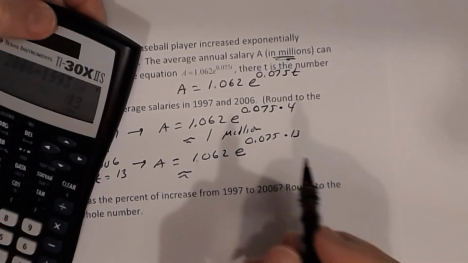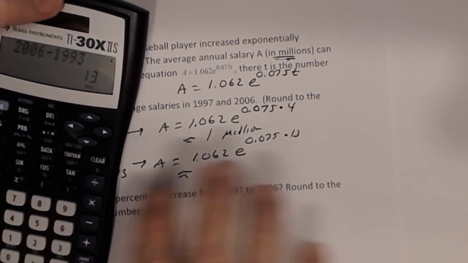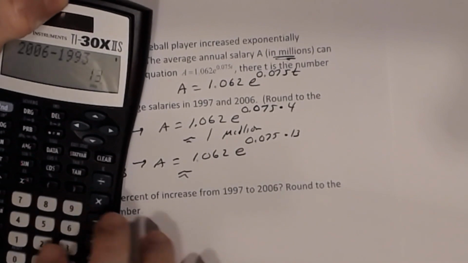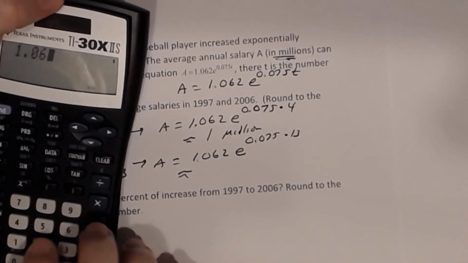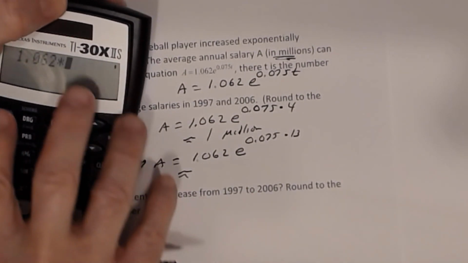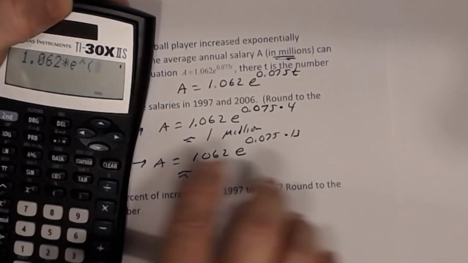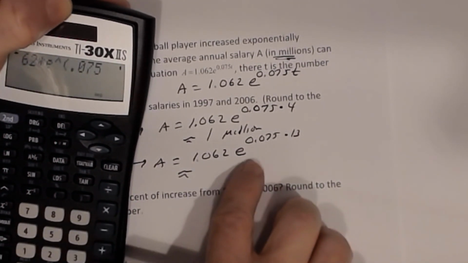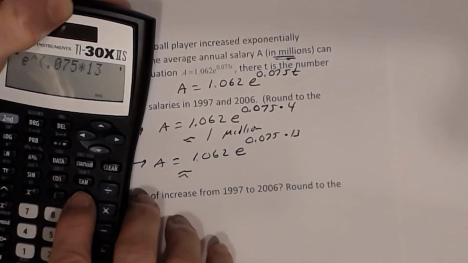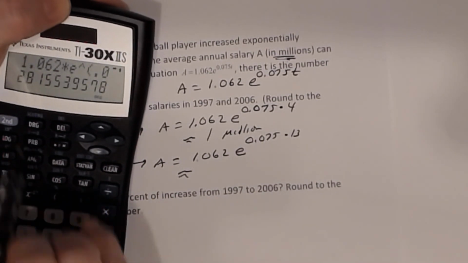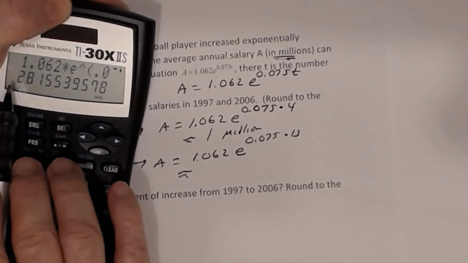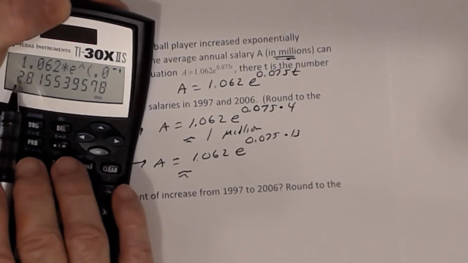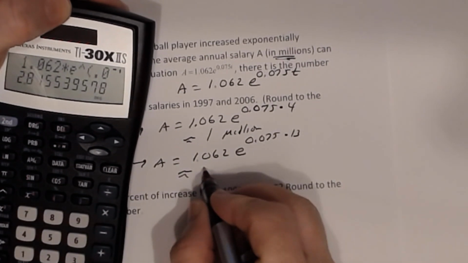So let's see what that is. 1.062 times E, so ln, raised to the 0.075 times 13, close the parentheses, press equal, and you get this. So it's like, what, 2.8? But we're going to just say 2. So 2 million.